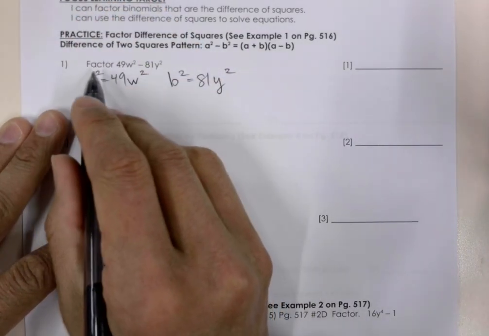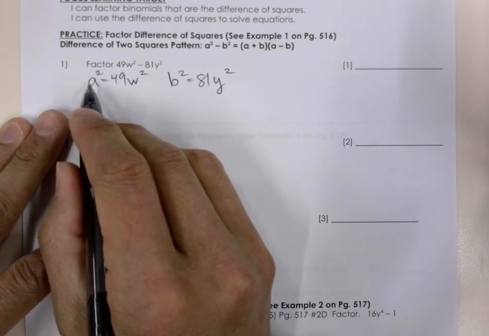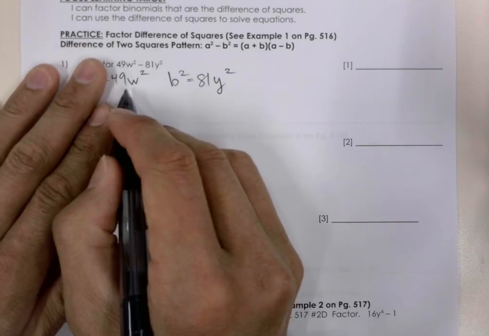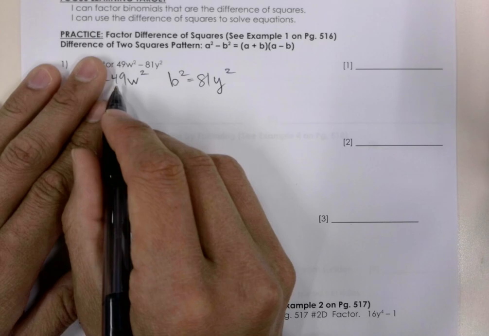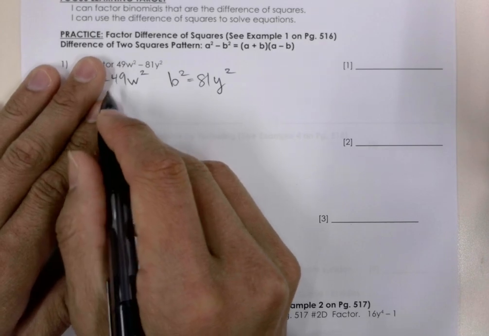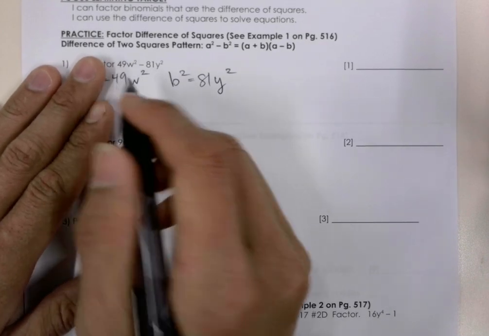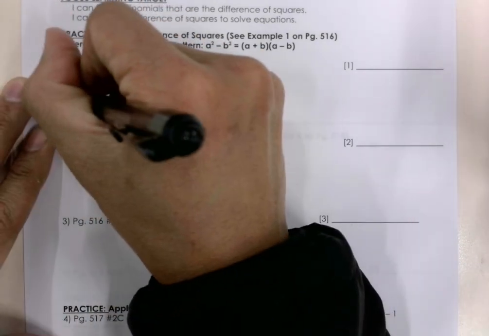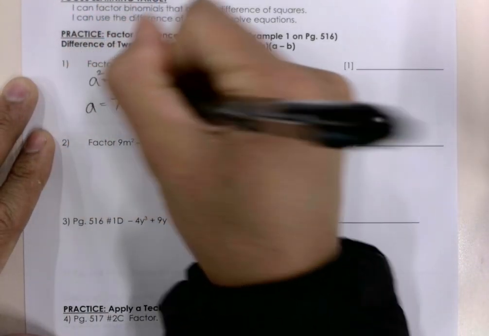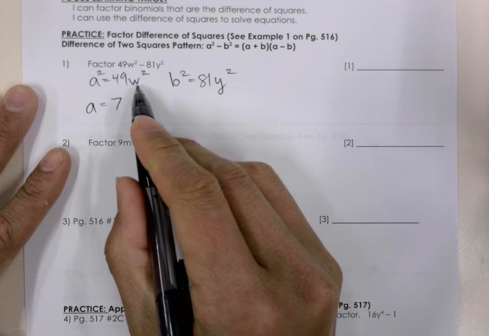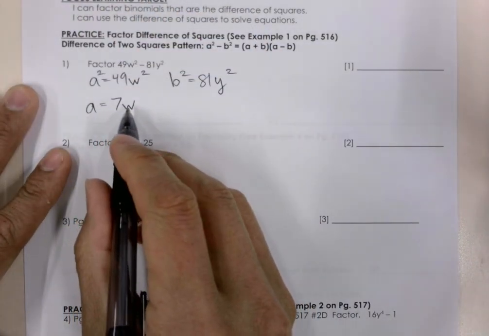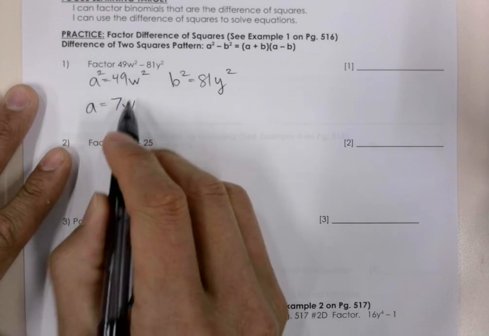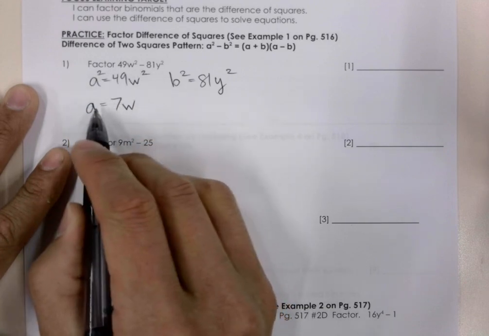But what is the square root of both sides? It's a squared is a times a. Right? So on the right side, what you want to think about is what are two numbers that multiply to 49? Well, the answer is 7, right? 7 times 7 is equal to 49. So our a is going to equal 7, and then it's going to be 7w, because the square root of w squared is w.